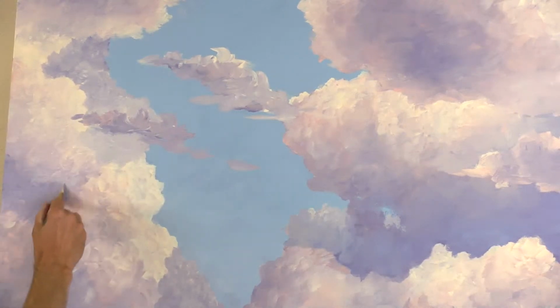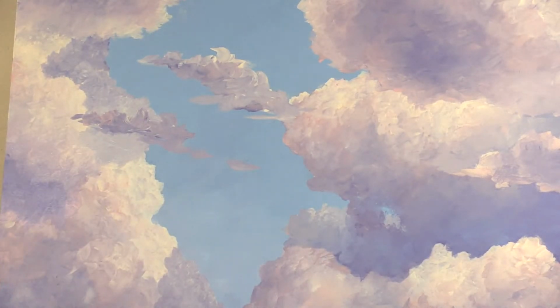Okay, I'm liking the way this shadow's coming out, but look, I've got a problem.